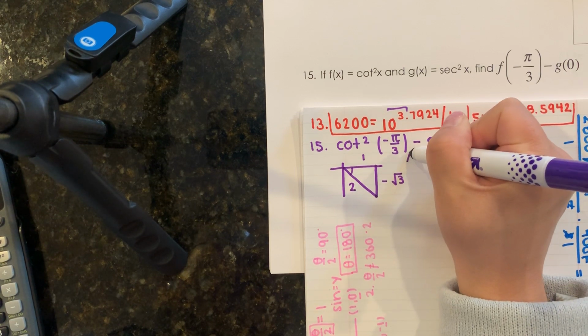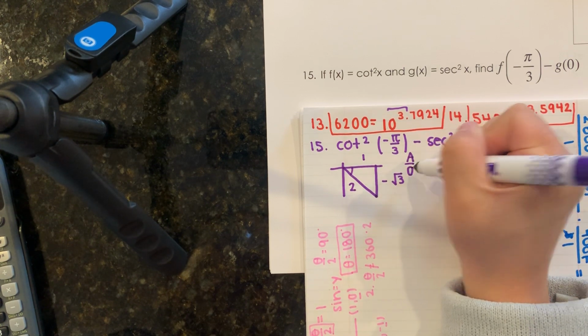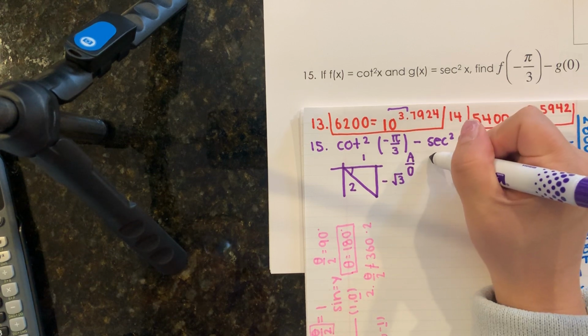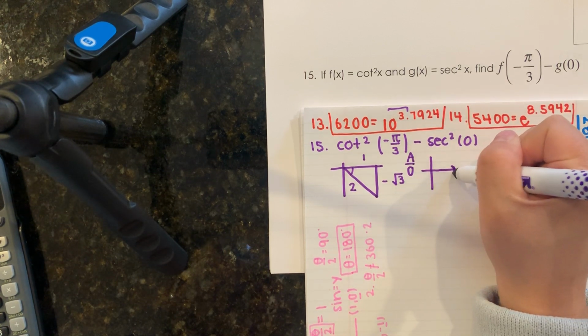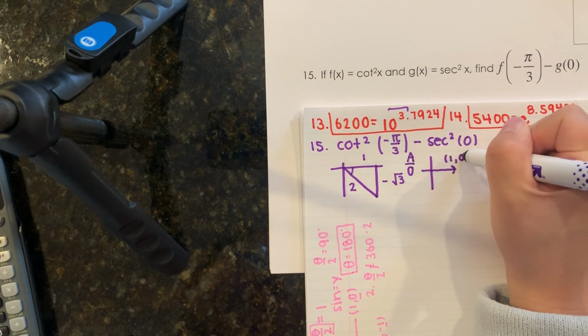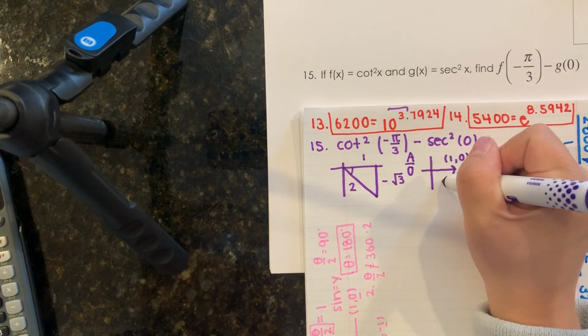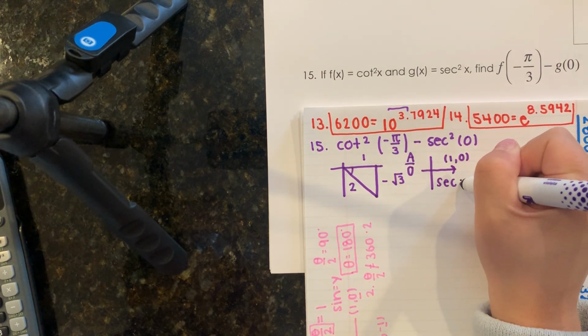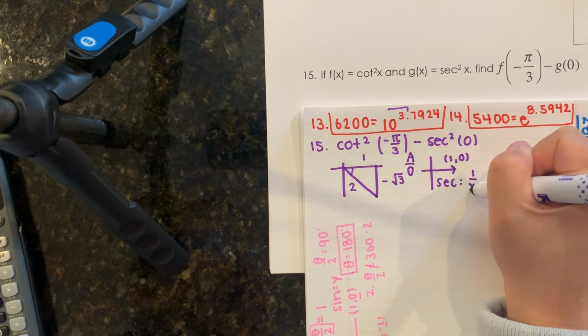Cotangent is the inverse of tangent, so that would be adjacent over opposite. 0 is actually using the unit circle at 1, 0. And secant is the inverse of cosine, so that will be 1 over the x-coordinate.